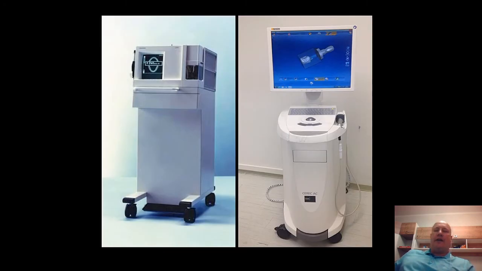The history of CEREC originates from 1980, when the development of this technology began at the University of Zurich, and in 1985 a prototype of the so-called yellow egg appeared. On this device, in the autumn of 1985, the first tab was made directly at the patient's chair. In 1986, Siemens acquired a license to develop and release CEREC devices.